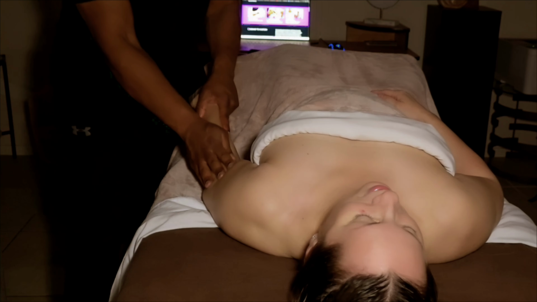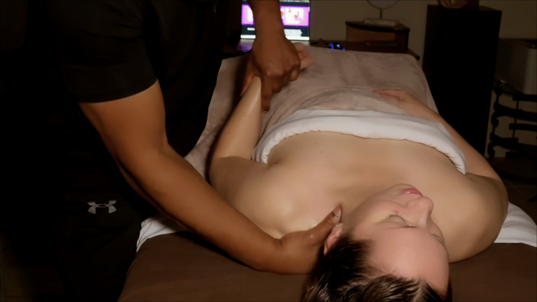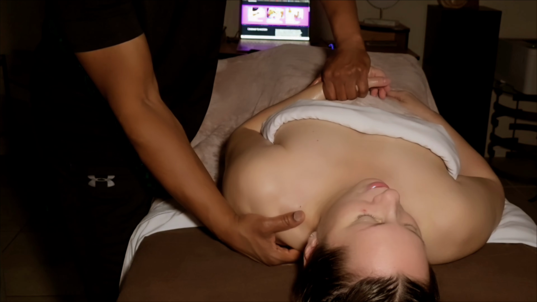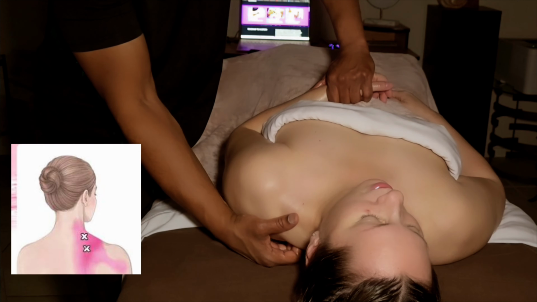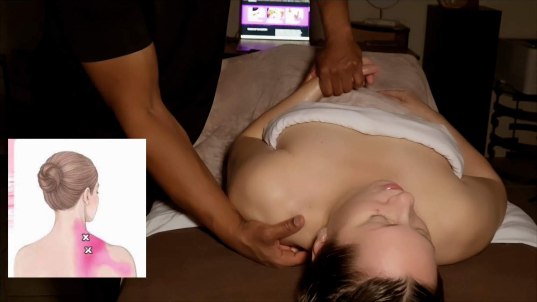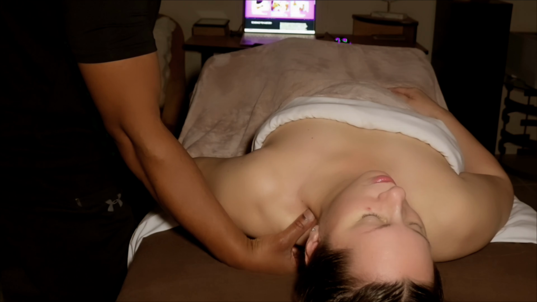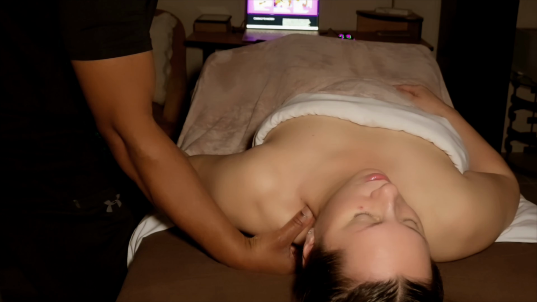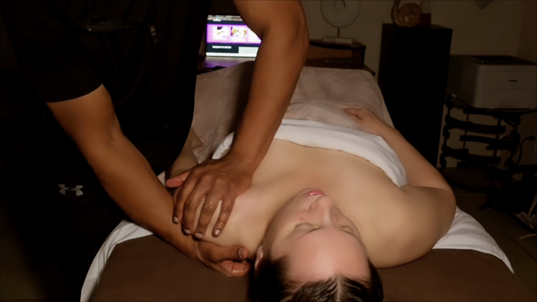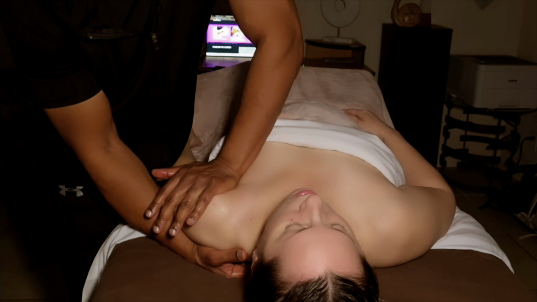Okay, I'm going to go through that sequence one more time. And here I am adding a little bit of pressure to a trigger point I found. So the client I'm working on now is very active in the gym and also a massage therapist. So I will have to add pressure while applying these techniques.